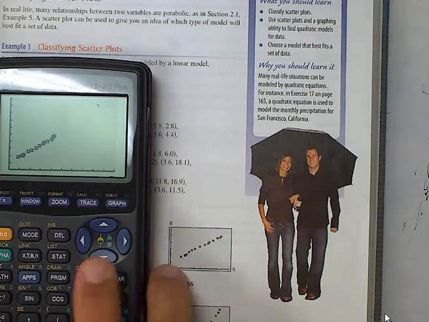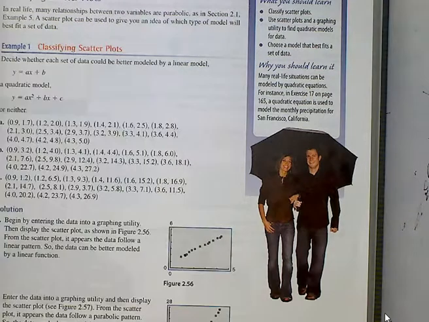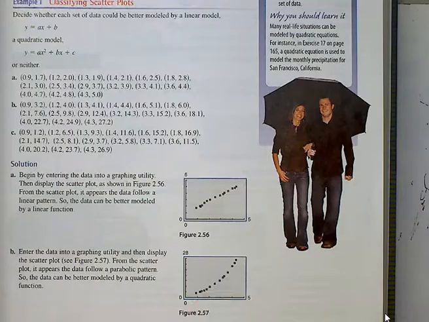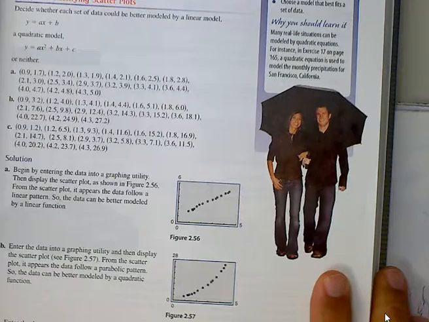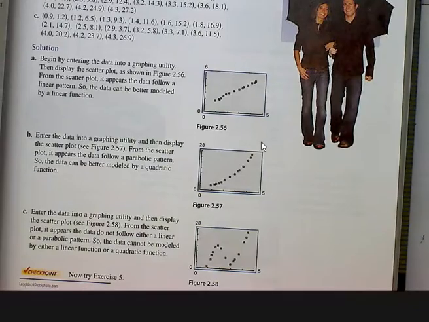Okay, you can see here from part B, this appears to be more of a quadratic model because it has more of a curve like a quadratic, so we'd classify that as quadratic. And then C, I'm trying to put it on the screen for you so you can see it. This graph here on C is not linear or quadratic, so we'd classify that one as neither.